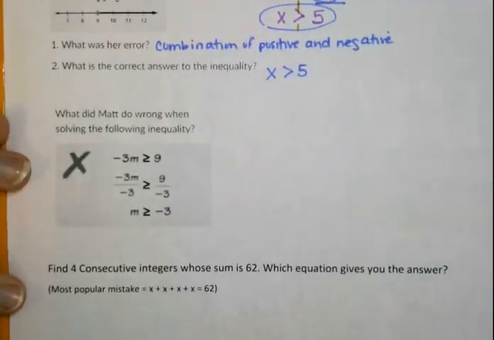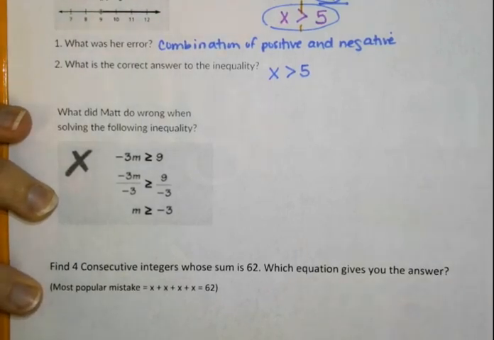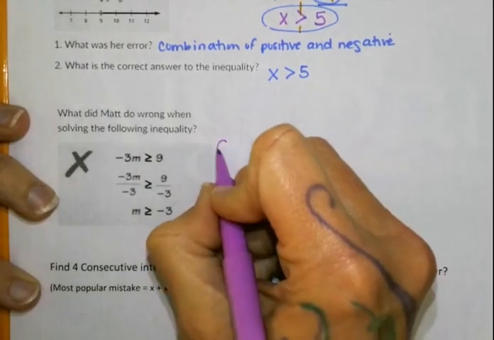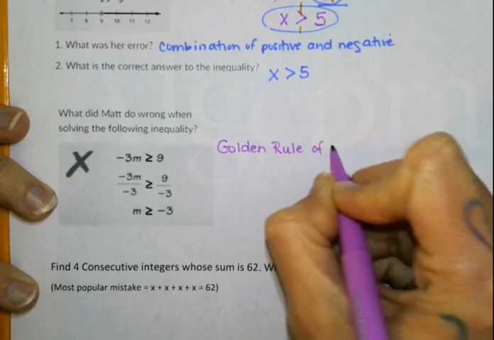All right, the second one, what did Matt do wrong when solving the following inequality? A lot of people put no error. Again, there's always an error. I'm not going to do that to you. I'm not going to tell you there's a problem and ask you to find it and then not give you one. Our golden rule of inequality would have been your call out here.